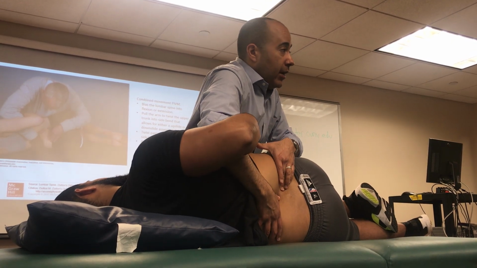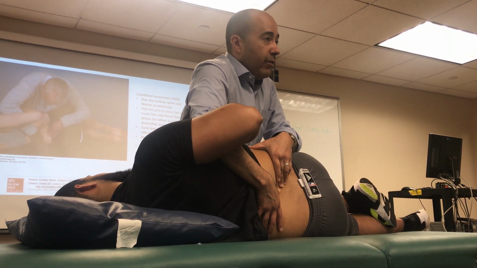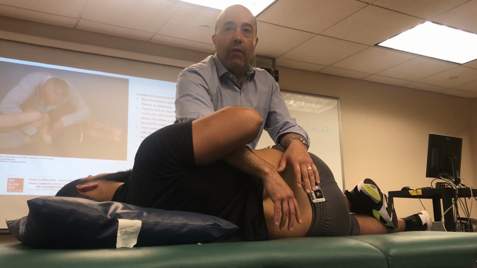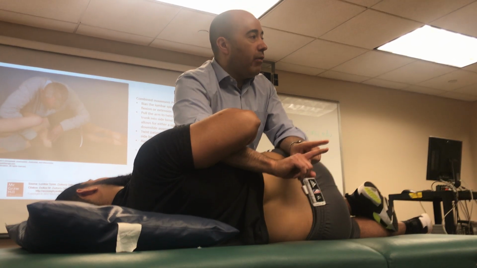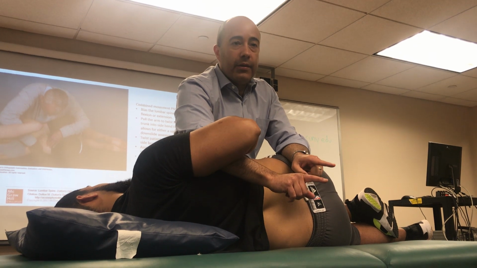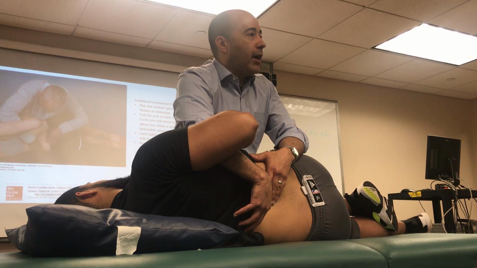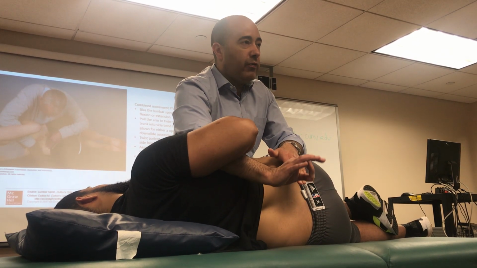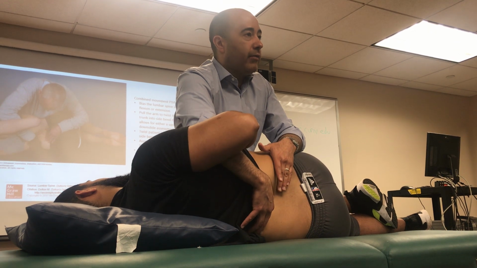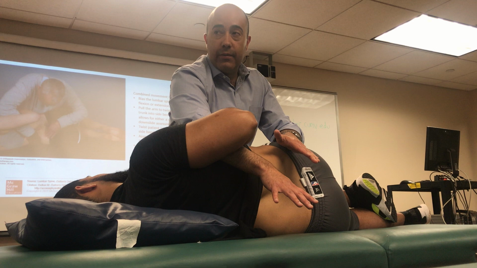I now have a segment that I'm interested in. So here would be a PAIVM with overpressure. This PAIVM is positive. L4-5 PAIVM is positive. That means the motion between L4 and L5 is limited. That's what a positive PAIVM is. L3-4 is fine, L2-3 is fine, L5-S1 is fine. But there's a positive PAIVM at L4-5 into a flexion left side bending direction.